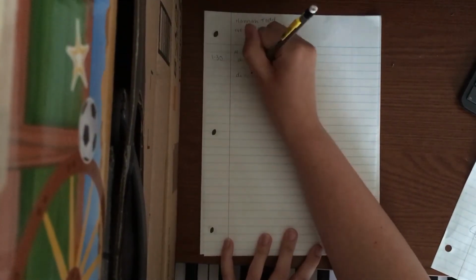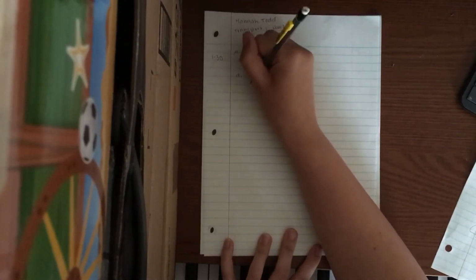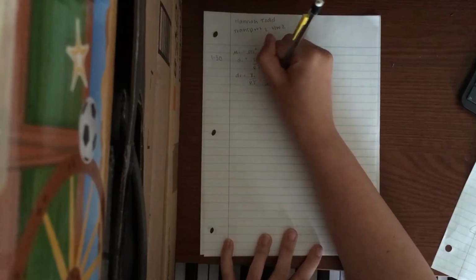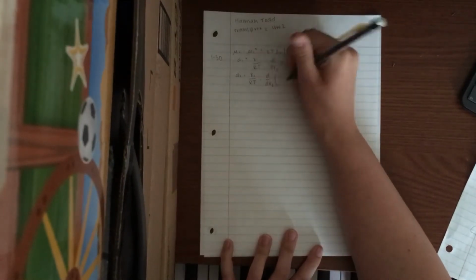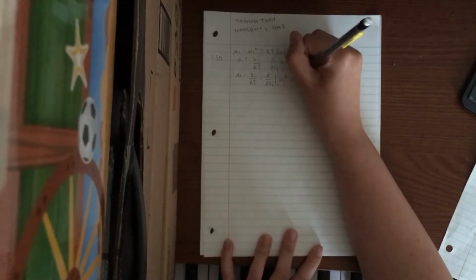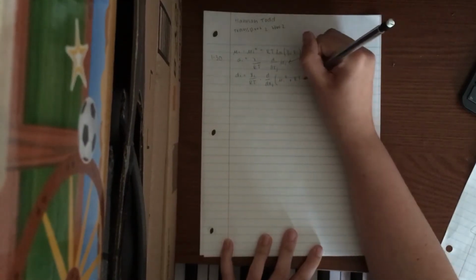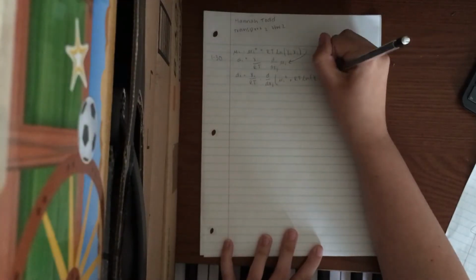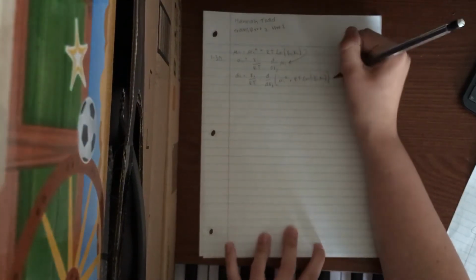The driving force is equal to the mole fraction of component i over the gas constant times temperature, times the derivative with respect to x sub j of the chemical potential of component i at a standard state plus the gas constant times temperature times the natural log of the activity coefficient of component i times the mole fraction of component i.